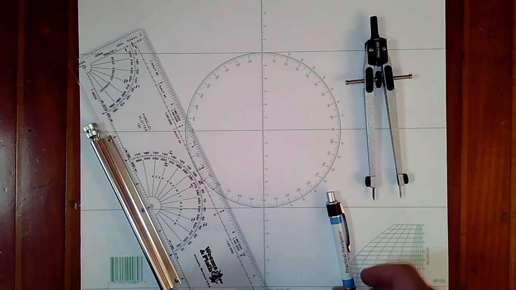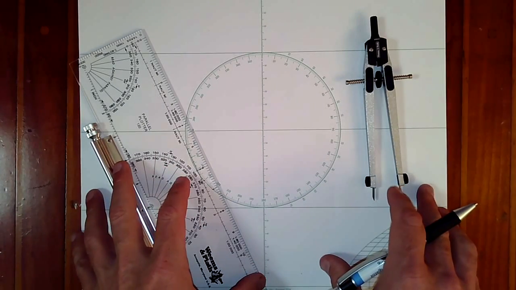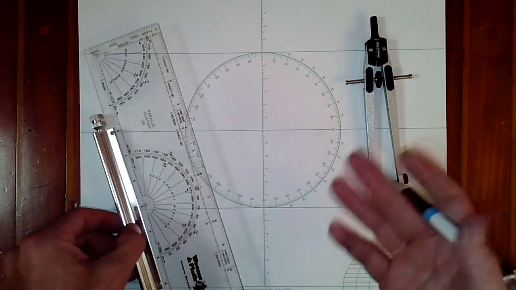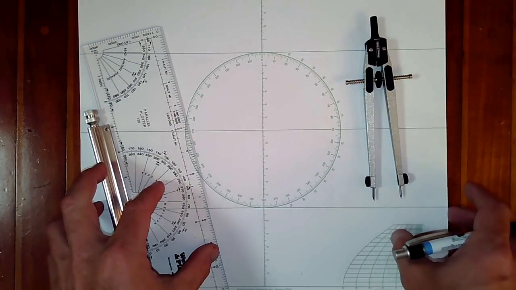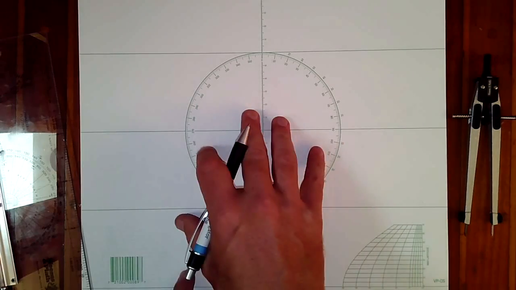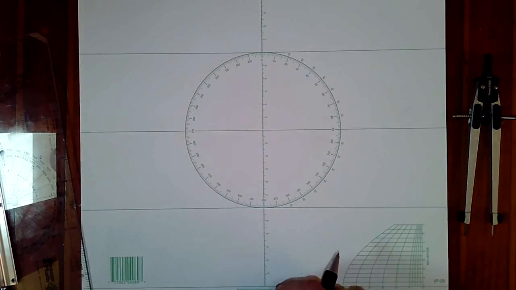Often we can't plot on a real chart when we're doing celestial navigation, so we've got the universal plotting sheet to help us do that. These sheets are available on the internet. You can purchase them, and a whole stack of them is relatively inexpensive. What it does is it allows us to create our own chart based on roughly where we are.